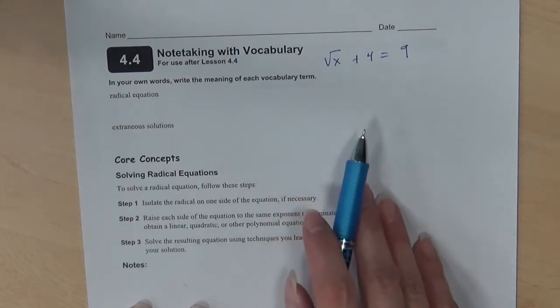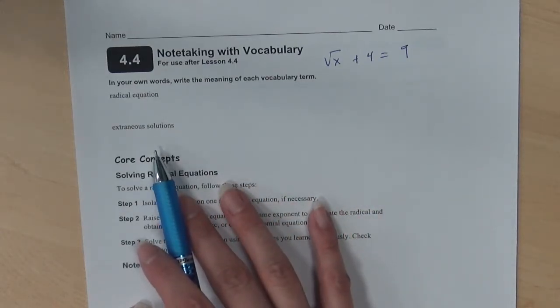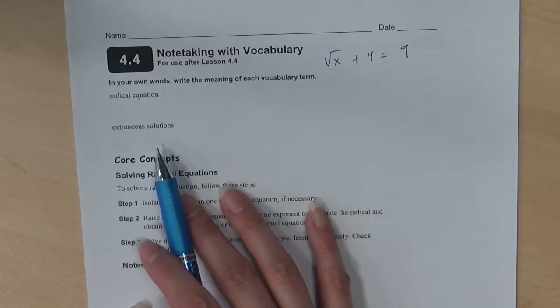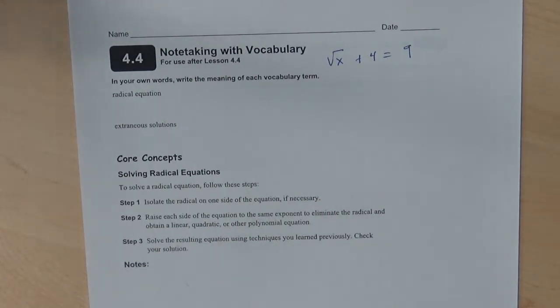When you solve these for x, sometimes you're going to get values that don't check. That's how you can describe an extraneous solution. It's where you solve for x, but it's a value that does not check. So we have to always make sure we're checking our answers anytime we're solving these radical equations.